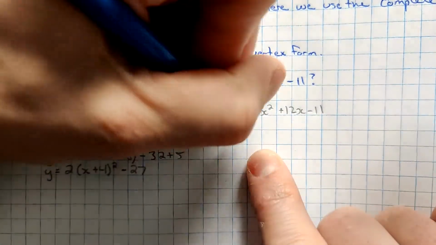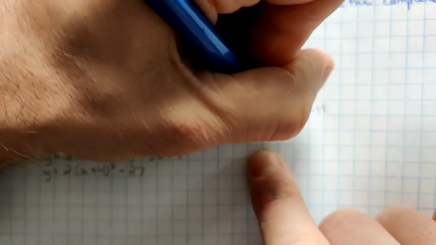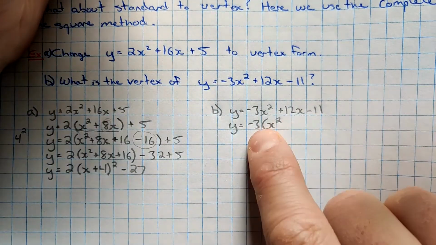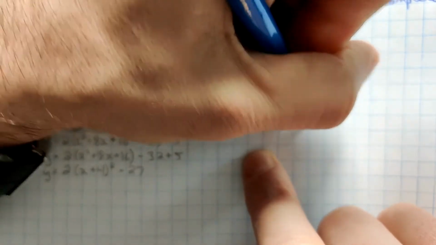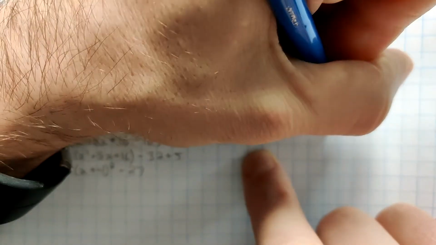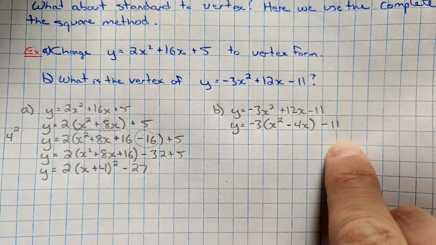So again, we're going to factor out the a value of negative 3. That means we're left with x squared, and then positive 12 divided by negative 3 is going to be negative 4x. Again, we're just factoring it out of the first 2 terms. The c value stays as it is.